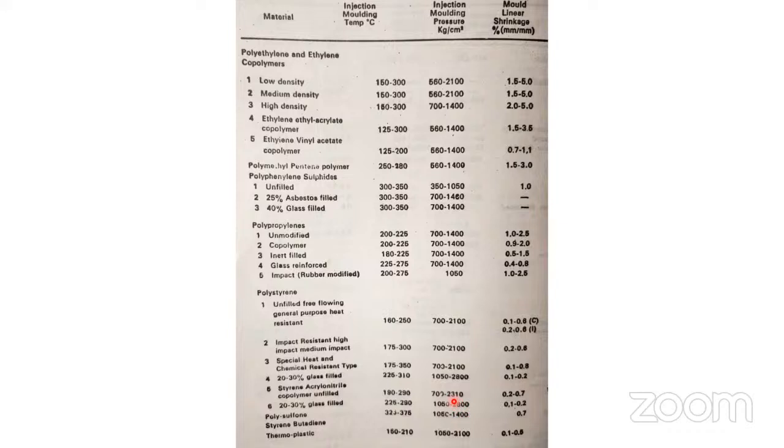There are 3 to 4 benefits of adding the filler in the plastics: to reduce the cost, to give the strength, to reduce the shrinkage, to reduce the warpage. That's why we are using the filler in the plastics.